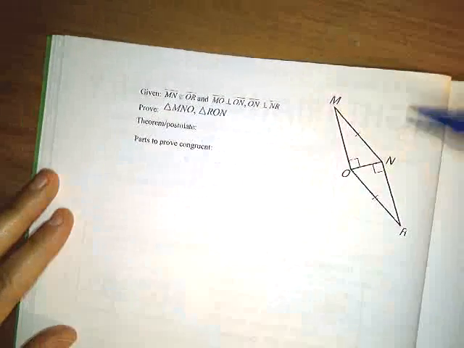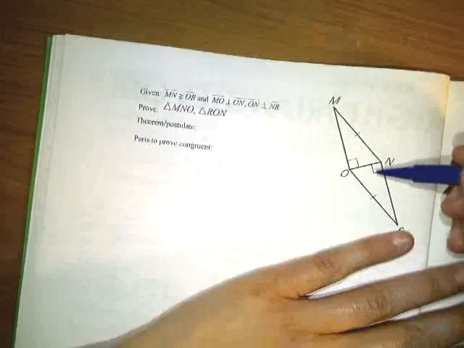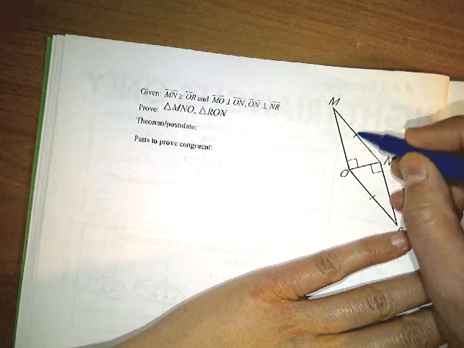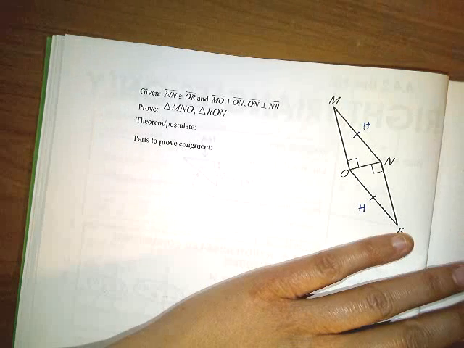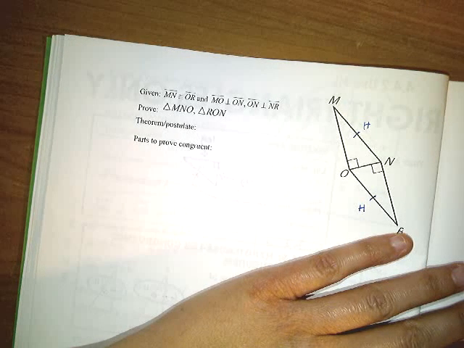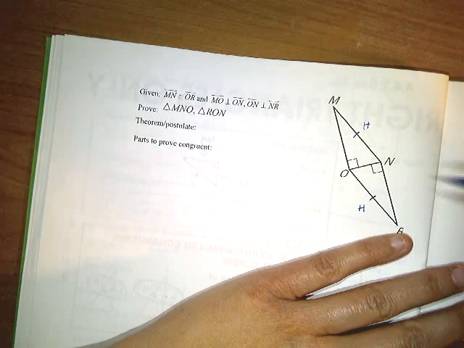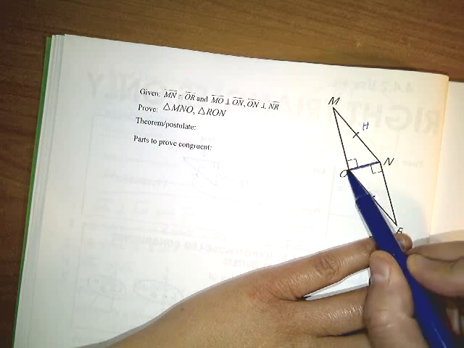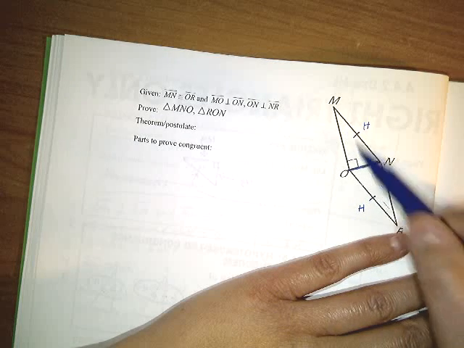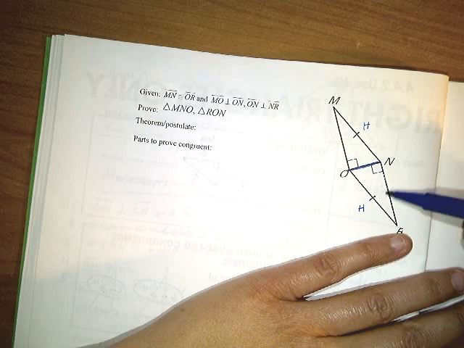So let's do one proof using the hypotenuse leg congruence theorem. Okay, here we go. We have the hypotenuse here matching with the hypotenuse there, and now we just need to establish that there's a leg that matches with another leg. If I look at this side right here, that is the short leg on the top right triangle and the short leg on the bottom right triangle.